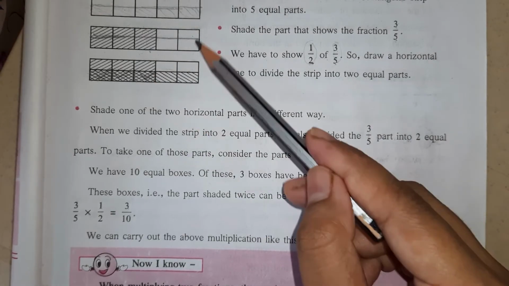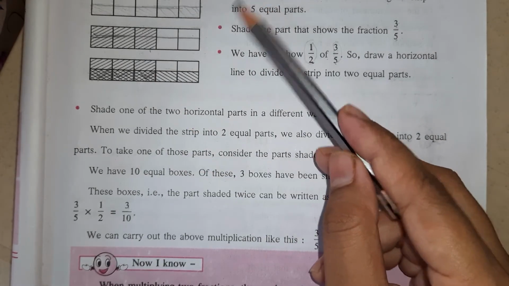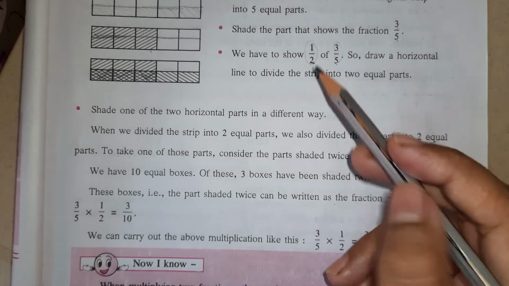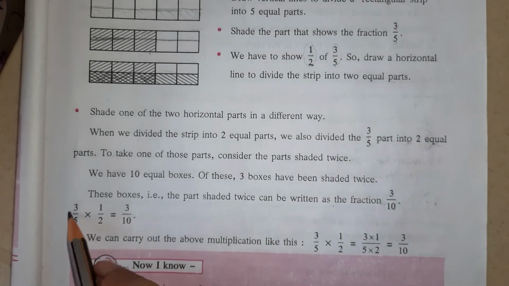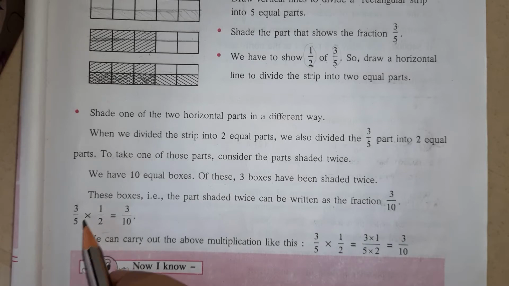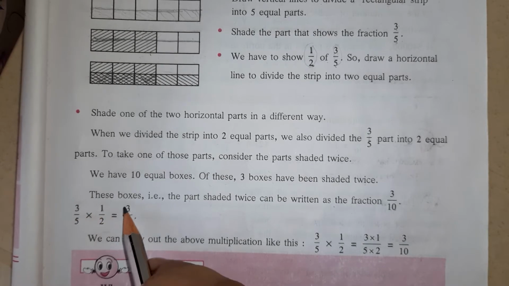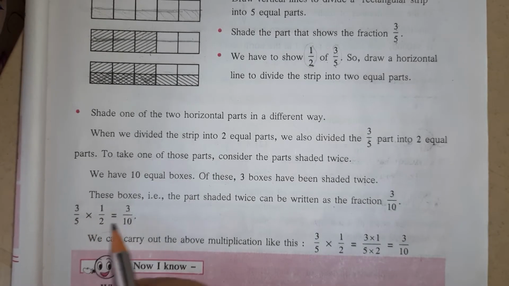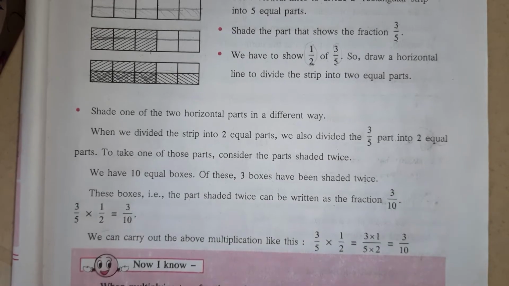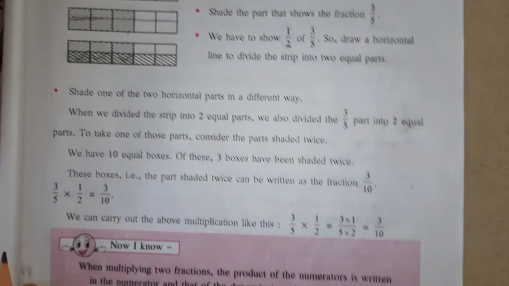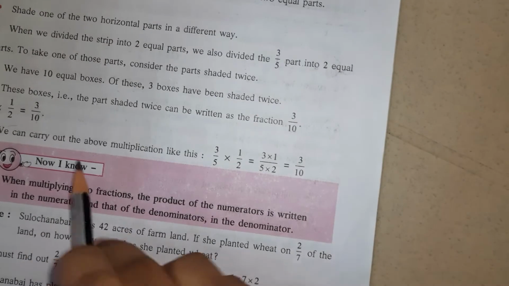So always we will not do this big activity for finding the answer of multiplication. By observing this, what do you see? 3 into 1 is 3. 5 into 2 is 10. Means directly also we can get the multiplication answer.